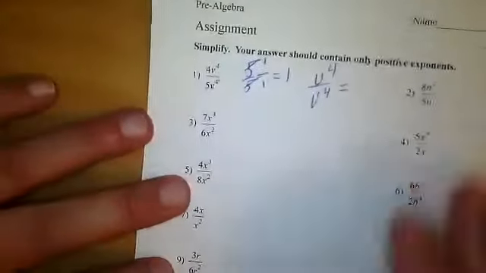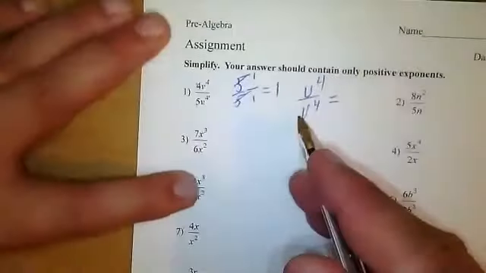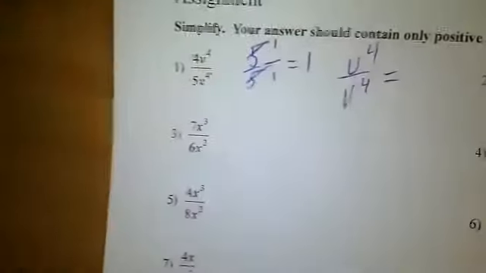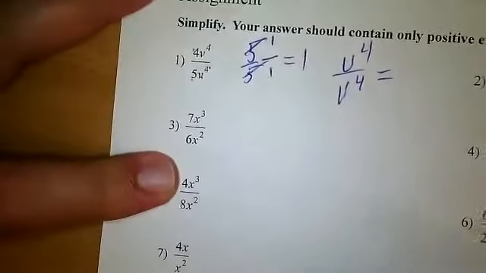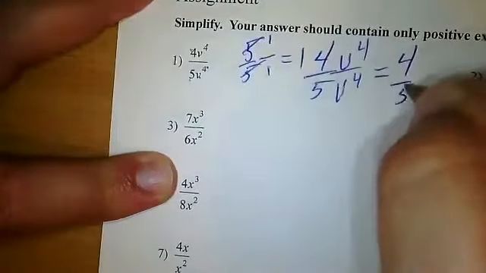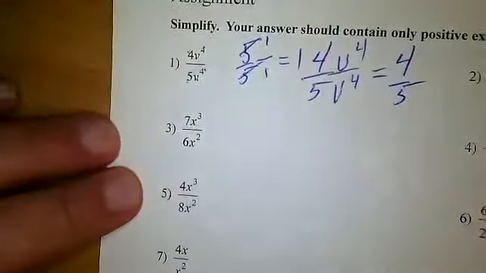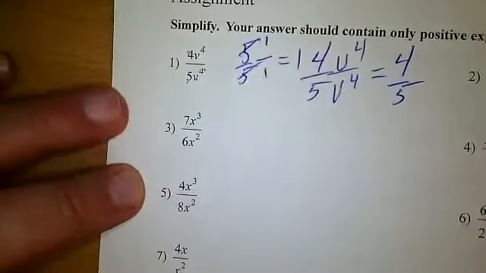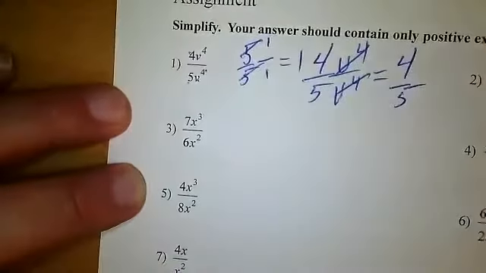So when we look at this problem, what we're going to have left over here is going to be 4/5. Does that make sense? You see that? Yes. Because these two cross cancel each other, don't they?